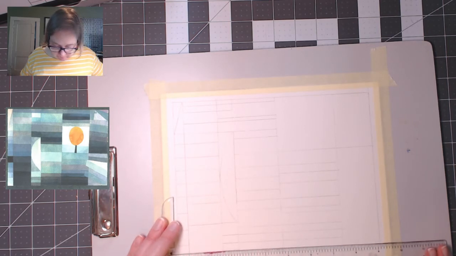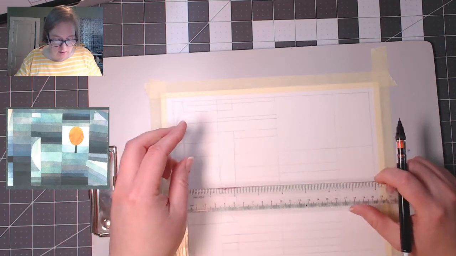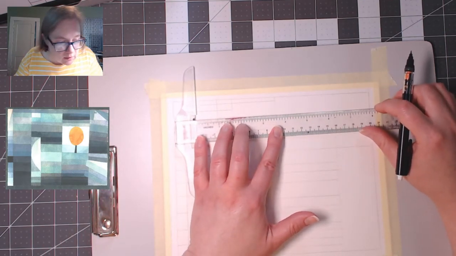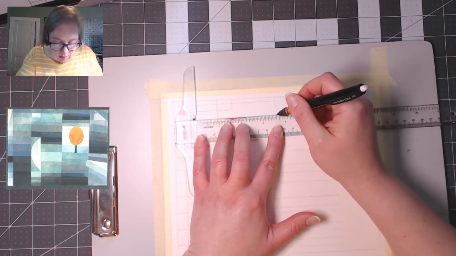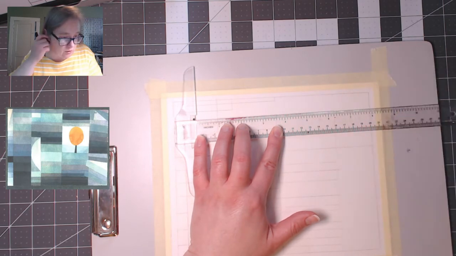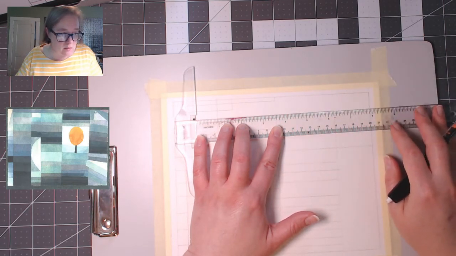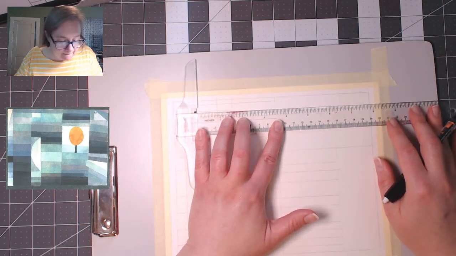Okay, let's see. Okay, there's that. So up here we have this line right here that goes across, and it goes here. We're about to get to the tree part, I promise. I know that's the exciting part. And then 1, 2, 3 or so. Let's see.